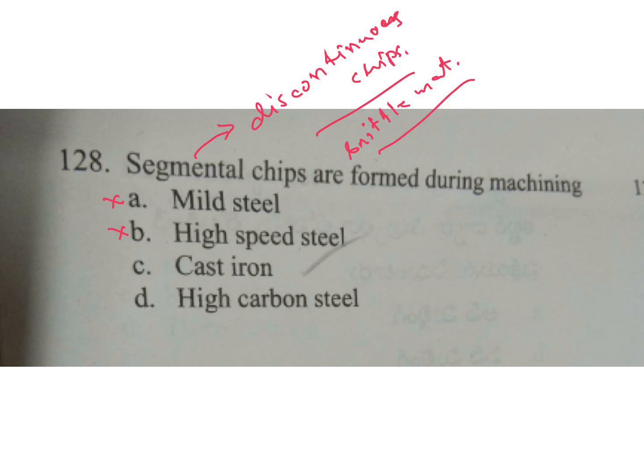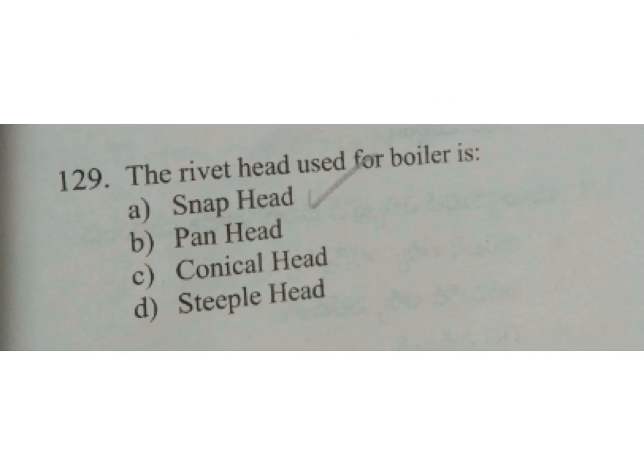The rivet head used for boiler is... in earlier days we used to use rivets. Nowadays we are not using rivets. The rivet head used for boiler is snap head.